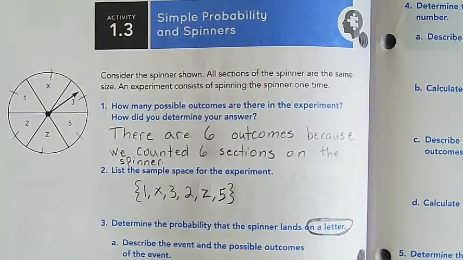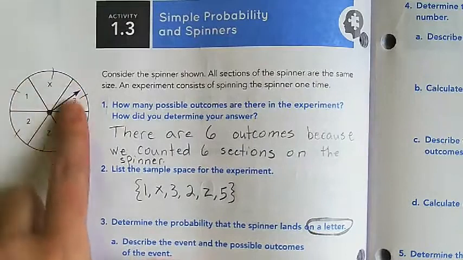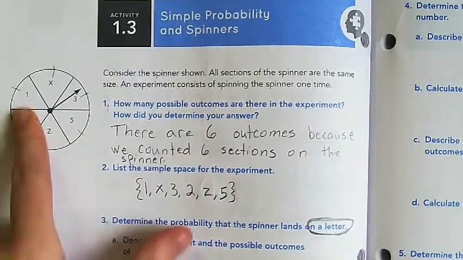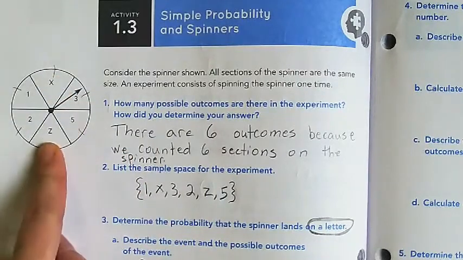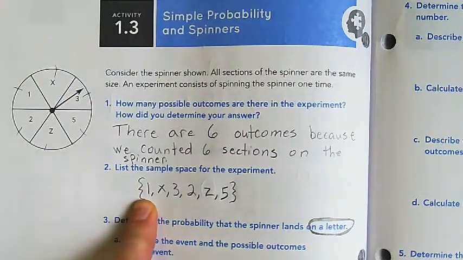When we started activity 1.3, we started talking about this spinner. We did number 1, where we counted all the sections to get our total number of outcomes. We listed out the sample space.